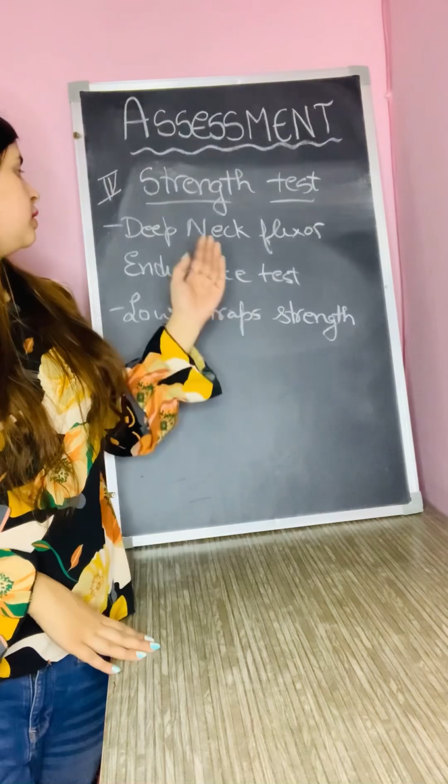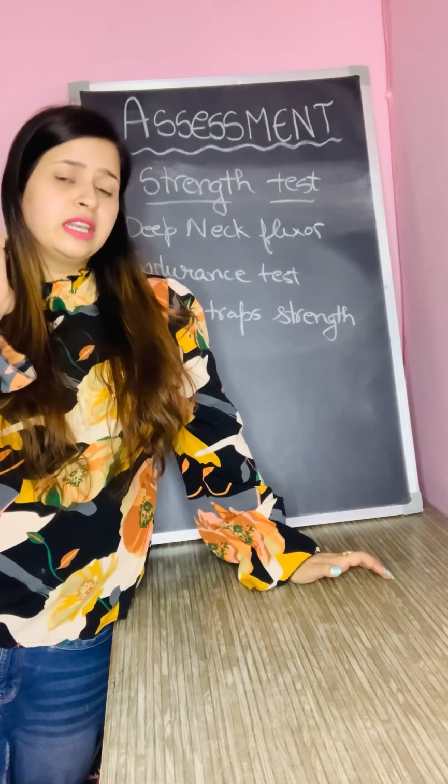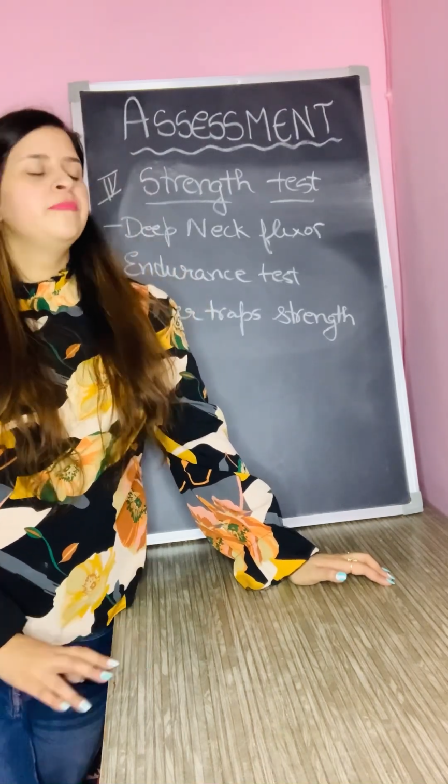First, for the deep neck flexors endurance test, we ask the patient to lie supine on the couch. The patient tucks in the chin and performs cervical flexion with the chin tuck position. Ask the patient to hold this position for 10 to 20 seconds. If the patient is unable to perform this, or feels dizzy or pain in the neck region, this means the deep flexor muscles are weak. They are unable to hold the neck in the cervical flexion position.